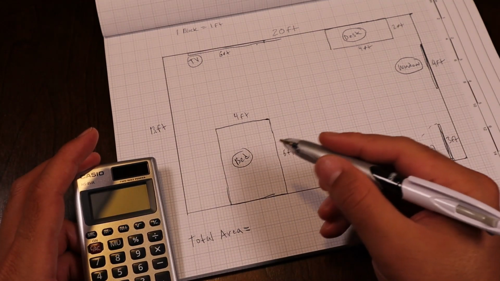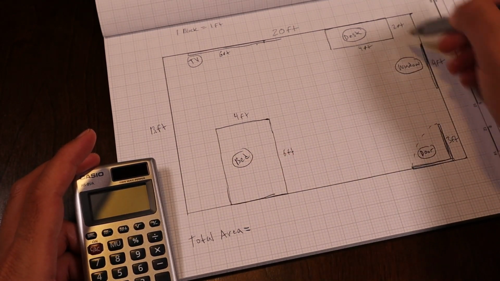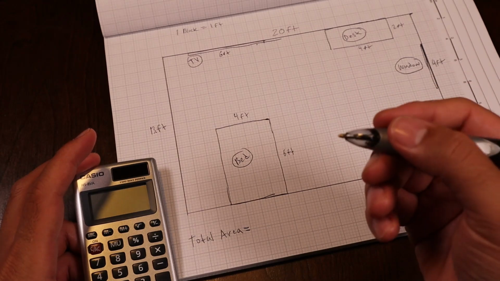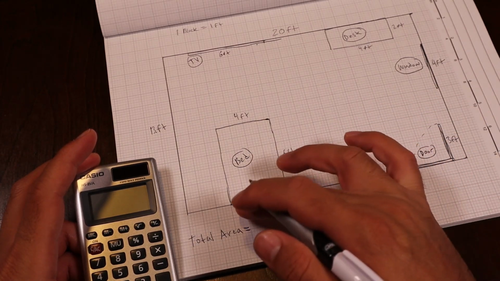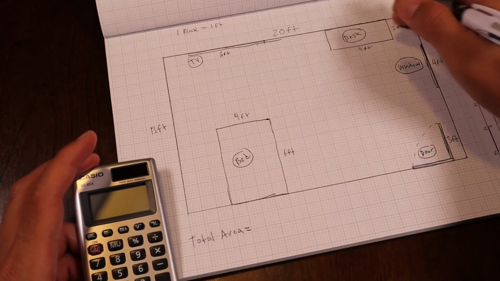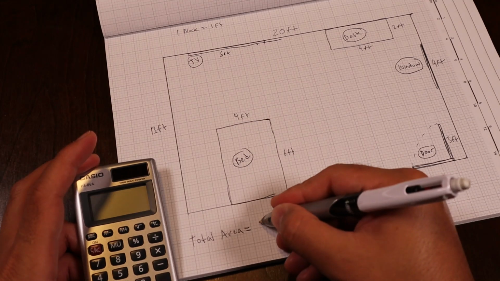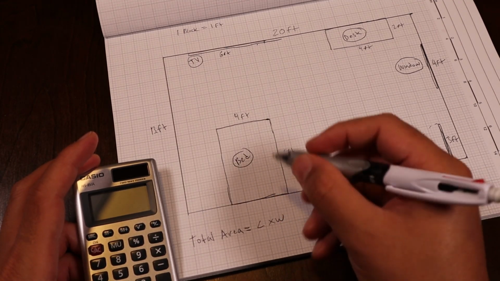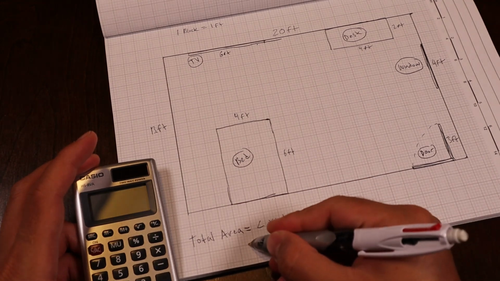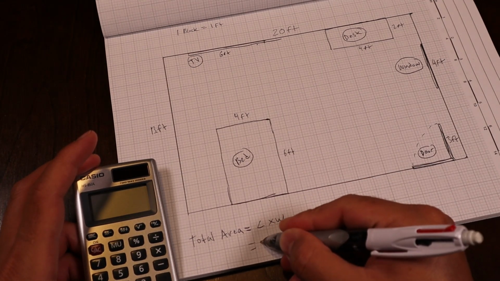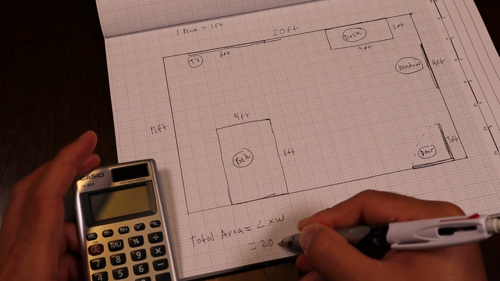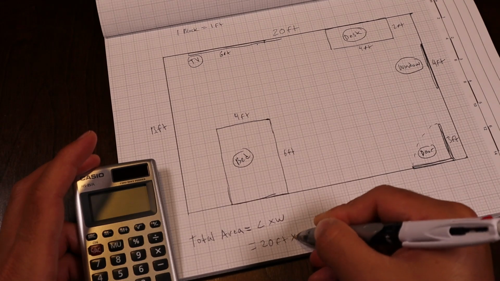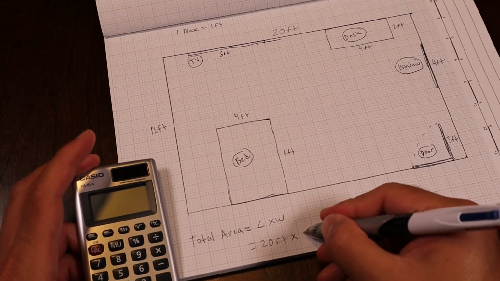Since this is essentially a rectangle, the total area will be length times width, and we're going to say that the 20 feet is the length and the 13 feet is the width.